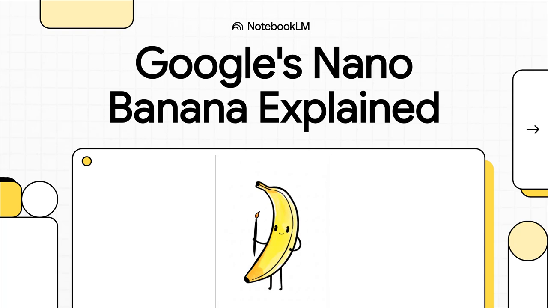So Google just dropped a new tool with a name that sounds more like a tiny fruit than a piece of tech, and it is absolutely taking over social media. It's called Nano Banana. And no, it's not something you eat, but it might just change the way you edit photos forever. Let's get into it and break down what this thing is, why it's blowing up, and what it really means for all of us.